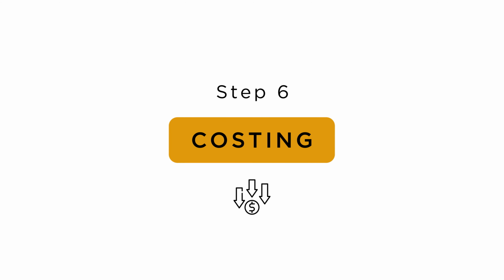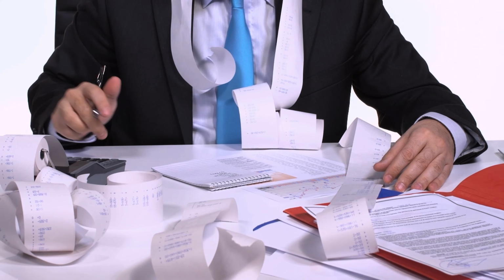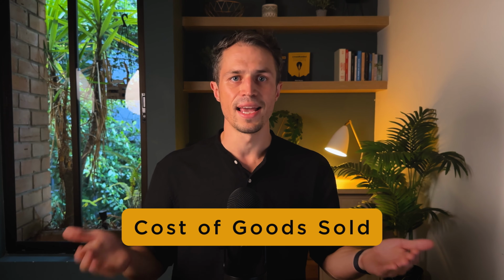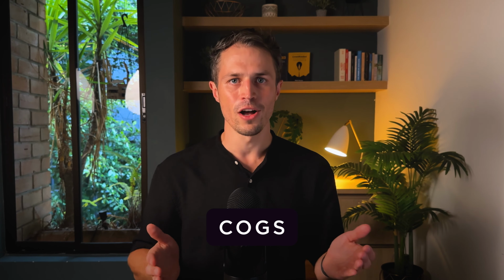Step 6 is costing. This is the process of crunching numbers in a spreadsheet to find a number called cost of goods sold, aka COGS. Your COGS is how much it costs to get your product made and into a customer's hands. This information is absolutely crucial in knowing how to price products profitably.